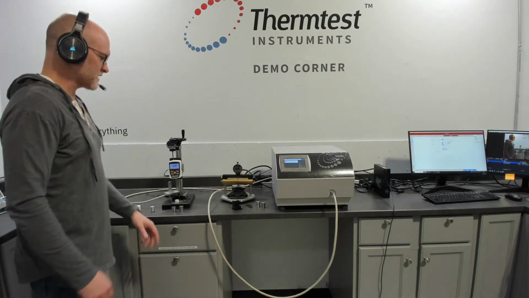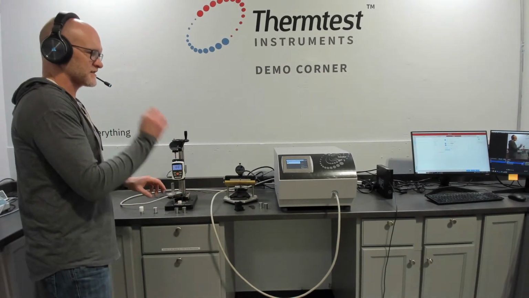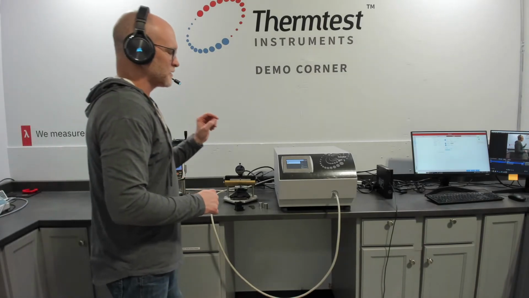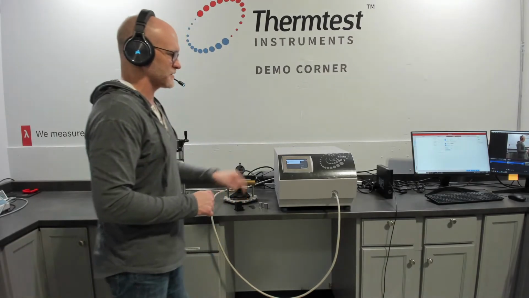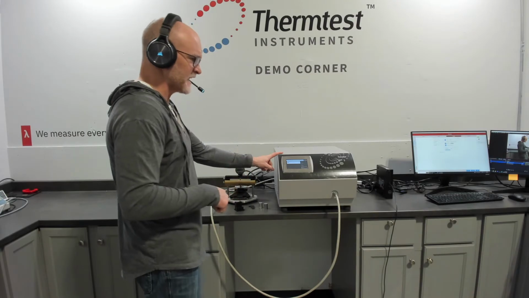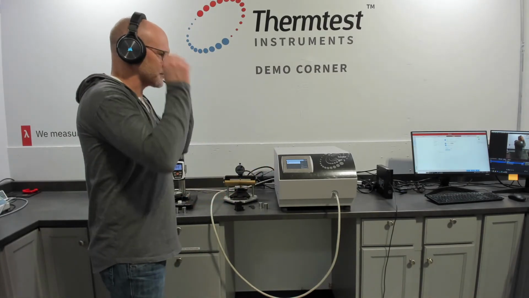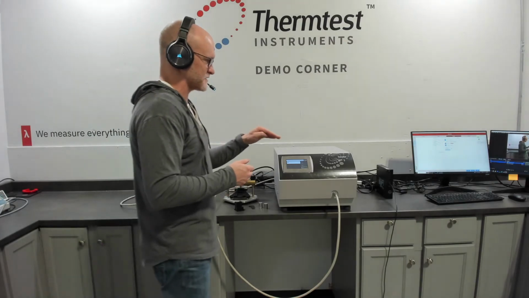Today, what we're going to talk about is this setup, which really is an extension of one of the very high-level proprietary capabilities of the MP1 when you're using the transient plane source method. And that's our ability to characterize or measure the thermal contact resistance between the TPS sensor and the sample.